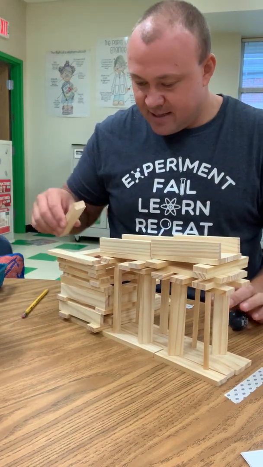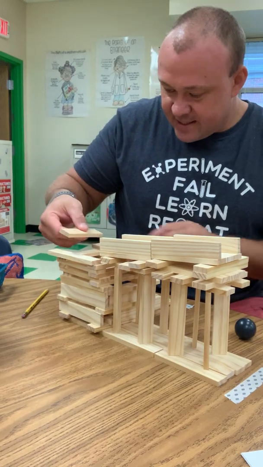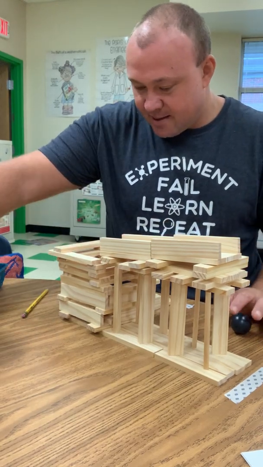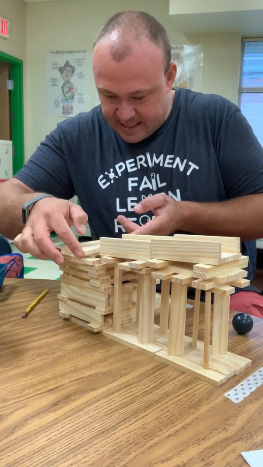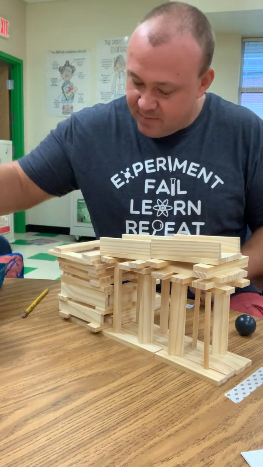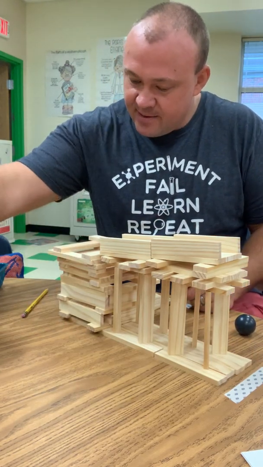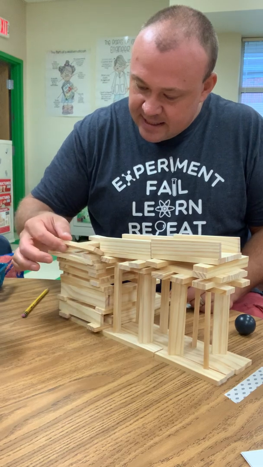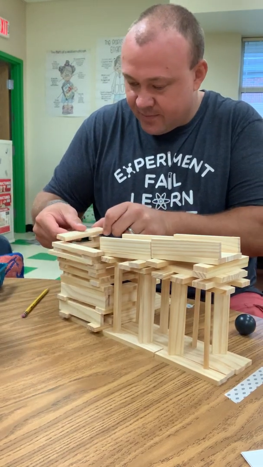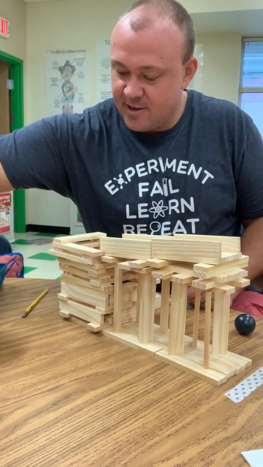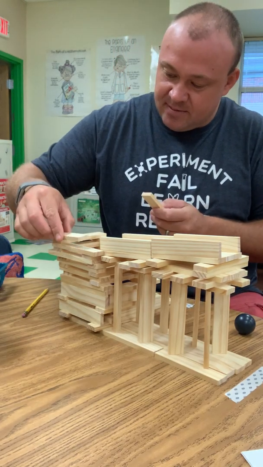So now what I need to make sure I do here is I do need to make sure that the ball can, perfect. I'm going to build this side up just a little higher here, because I need it to be a little higher because I need the ball to be able to go down.